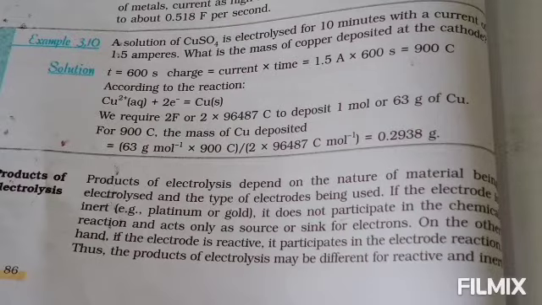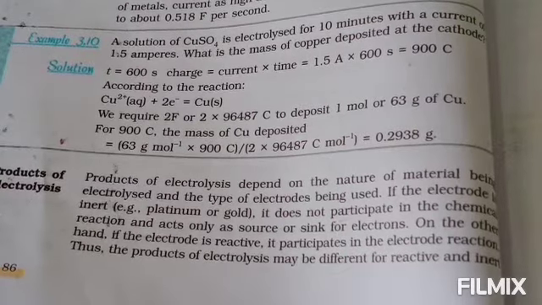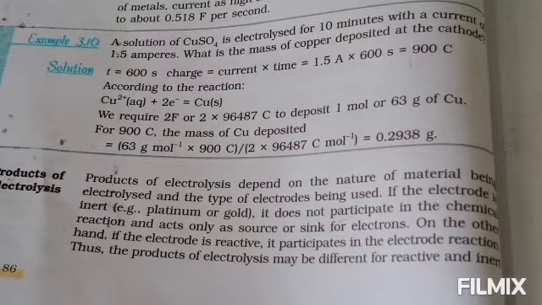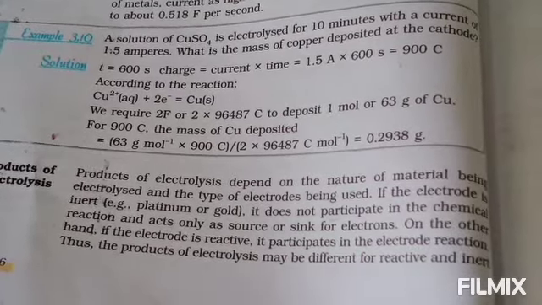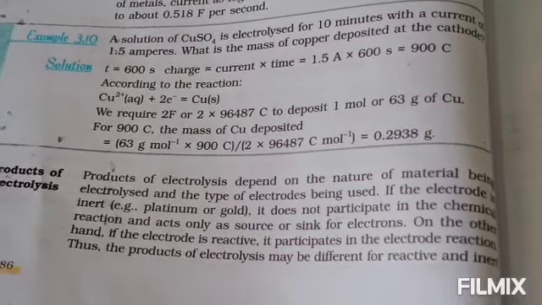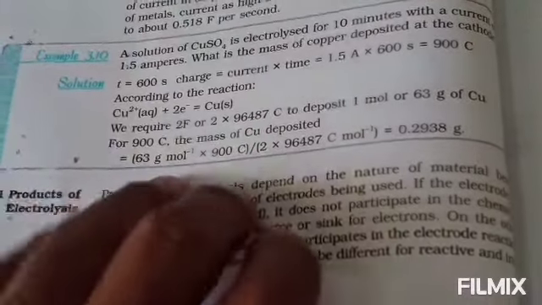If you use another electrode, then the product depends on either the substance which is to be electrolyzed or the electrode, as the electrode itself can join during the chemical reaction if it is not an inert electrode. So if the electrode is reactive, then it can participate in the electrode reaction. Thus the product of the electrolysis may differ from the electrolysis product obtained when using an inert electrode. This is what we have.